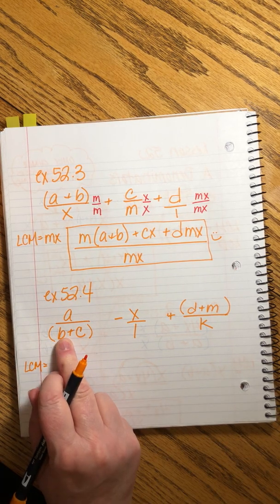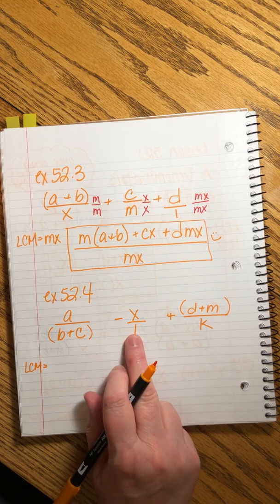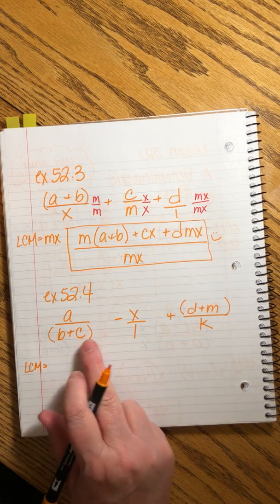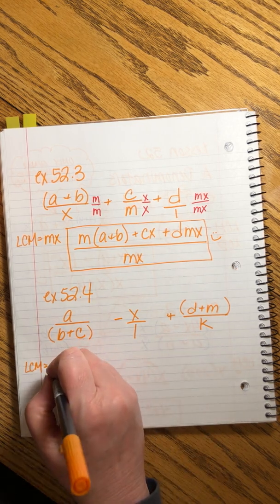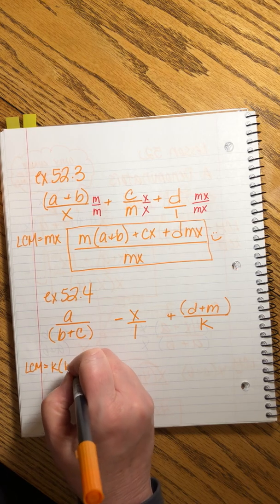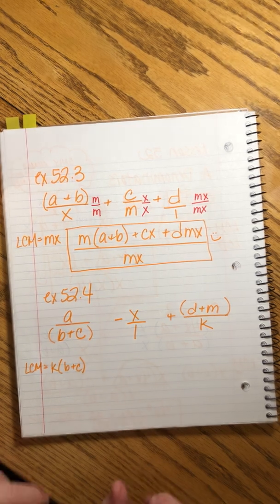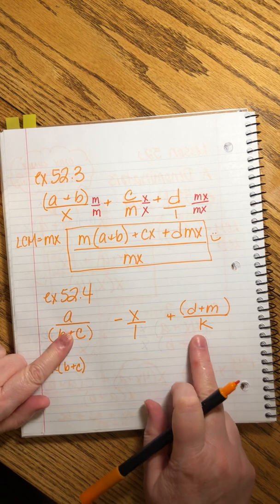This times this. This one's a 1, so it doesn't matter. We don't have to worry about that. So our LCM is going to be k times the quantity b plus c. All right, again, we can only multiply them. We can't add.